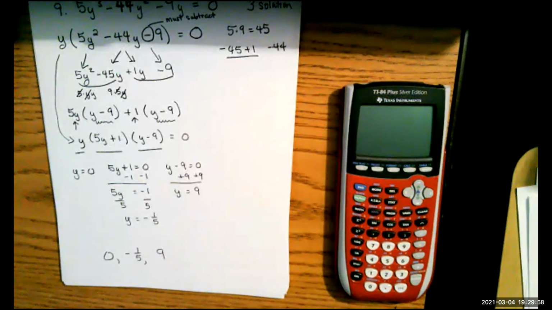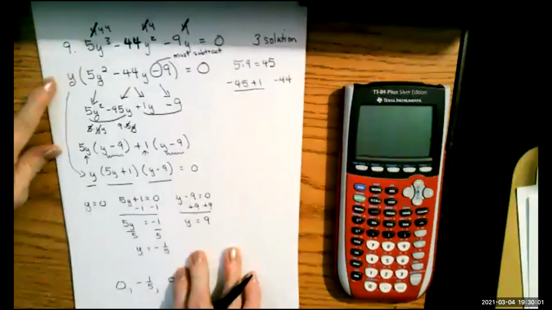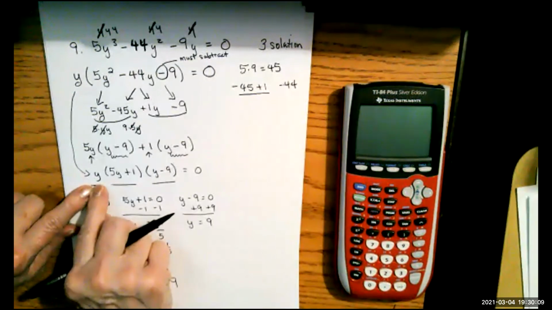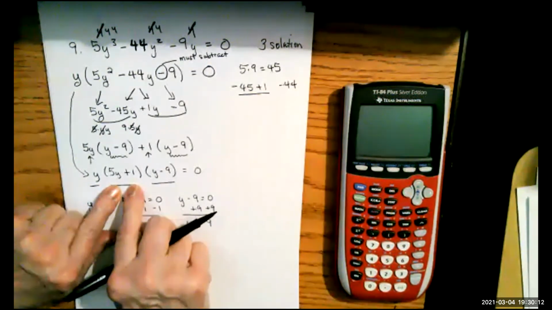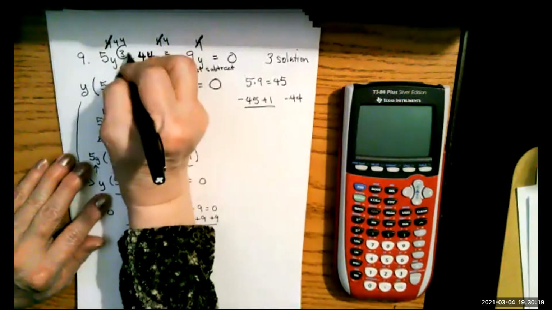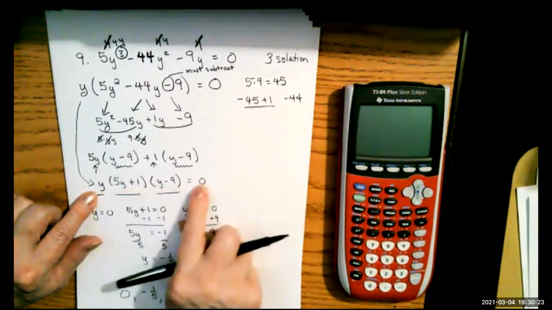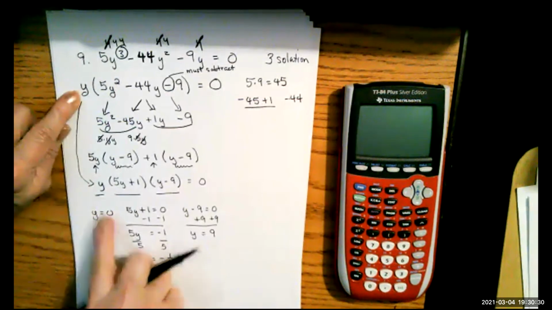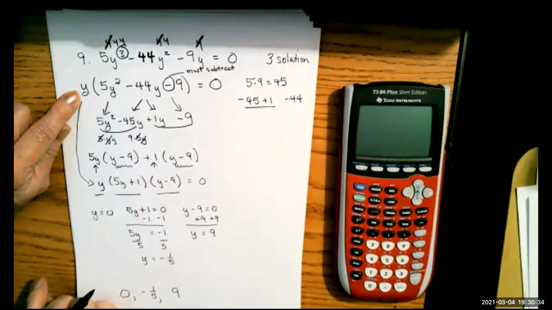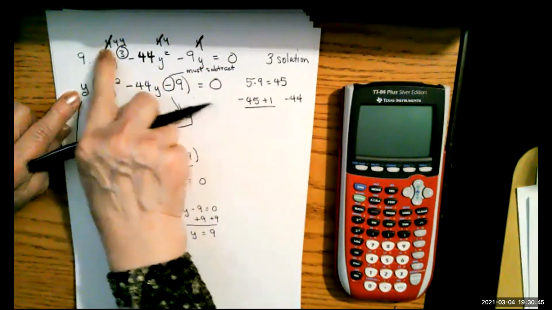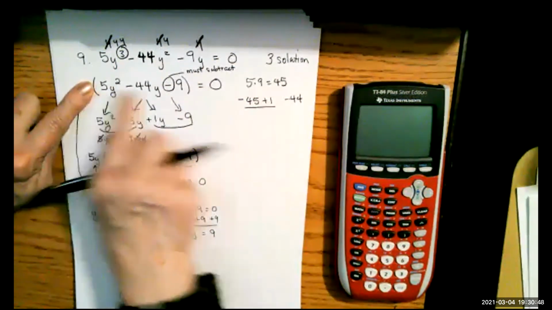I have a question. Can you explain where you got 0? It came from this y that I factored out initially. It came down here, and so I have three factors. I have y, I have 5y plus 1, and I have y minus 9. I have to set all three of those. Remember, this is cubic, so I'm going to have three answers. I set each one of those equal to 0 and solve it. So I have to have this y equal to 0 as part of it. And it came from originally when I factored out that y. I had to do that at the beginning because they have a common GCF in each one of them. And I took it out, and it's here, but I didn't use it again until down at the bottom.